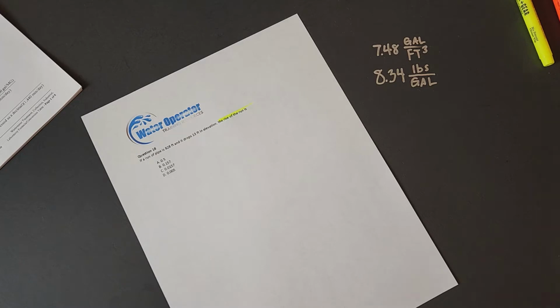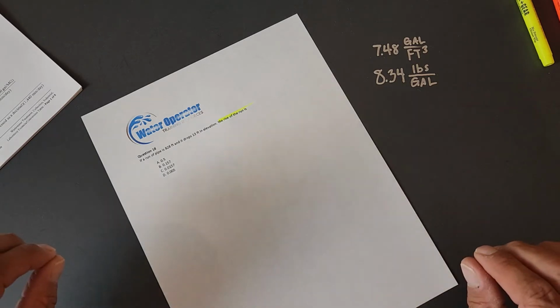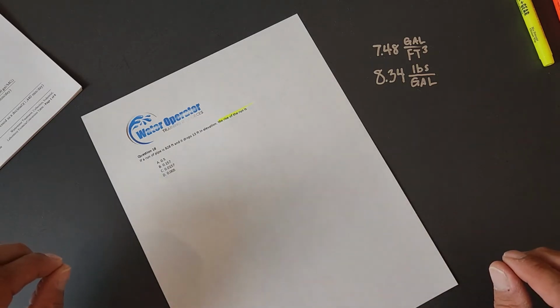The upstream side of the pipe is going to be at a higher elevation than the downstream side of the pipe, giving it a slope. That slope allows the water to flow at a velocity calculated out by the engineer who designed the pipeline.